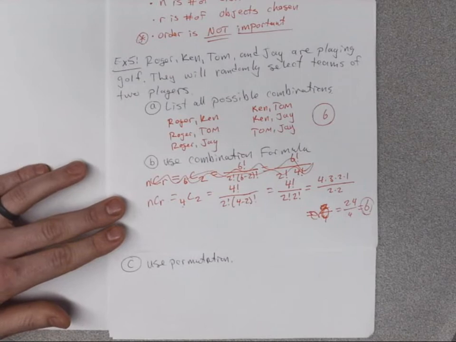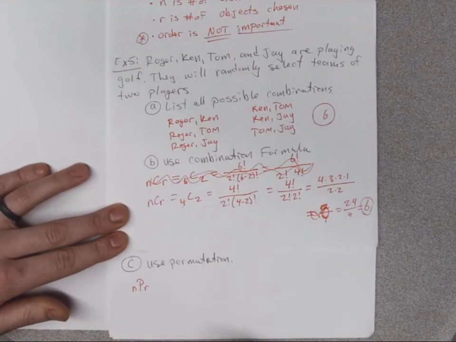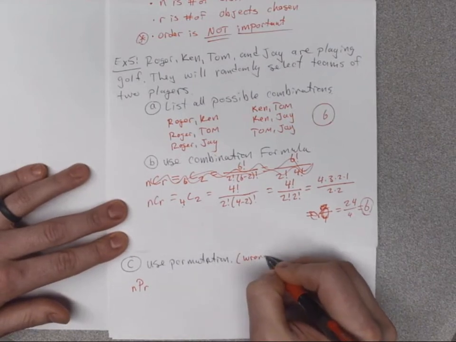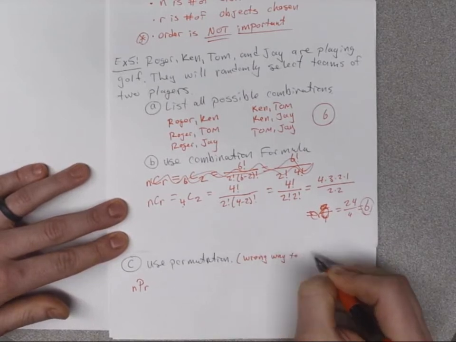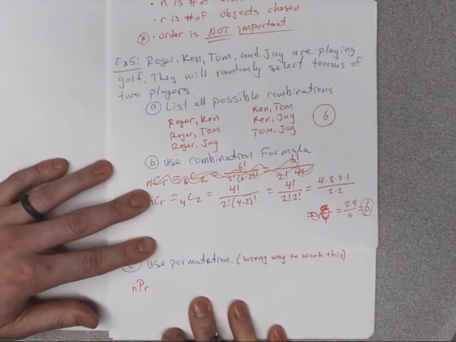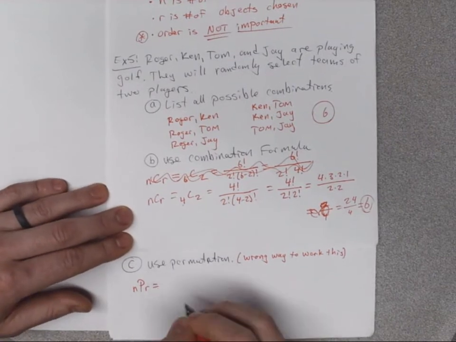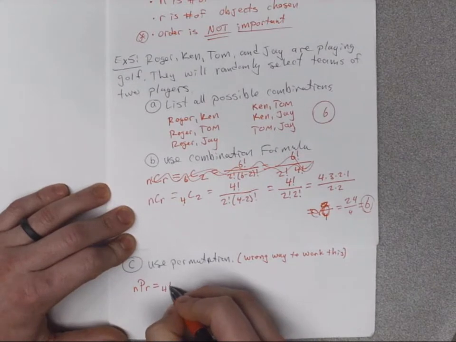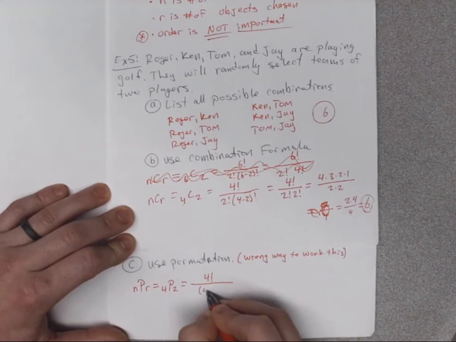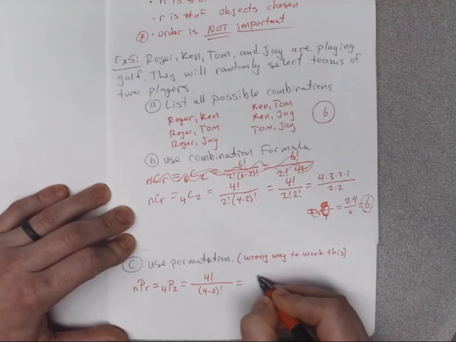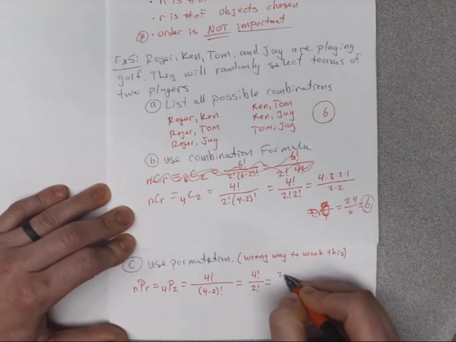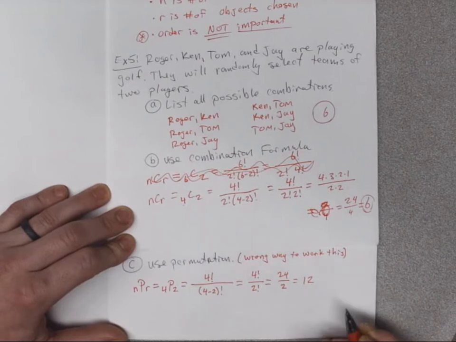Here, what we would get would be in PR, and here I want to preface this as the wrong way to work this, just so you remember in your notes that this is not the right way to do it. But I want to show you what the meaning is here. So we have 4P2, and then let's write our formula. 4 factorial all over 4 minus 2 factorial. So we get 4 factorial divided by 2 factorial. Simplifying this, you get 24 on the top, 2 on the bottom, and that equals 12.